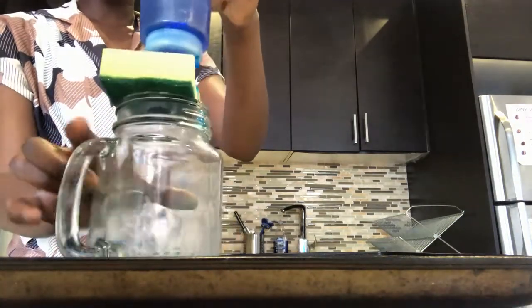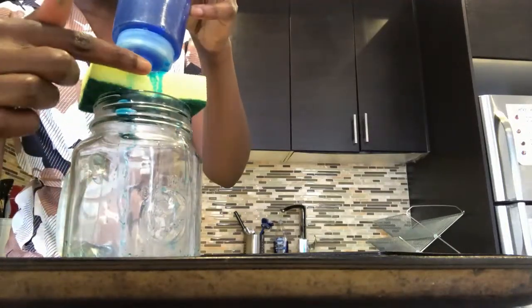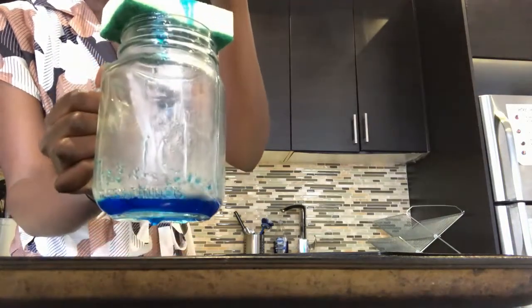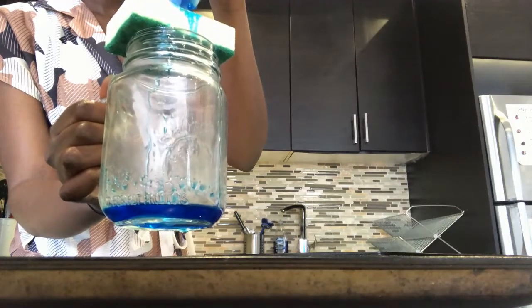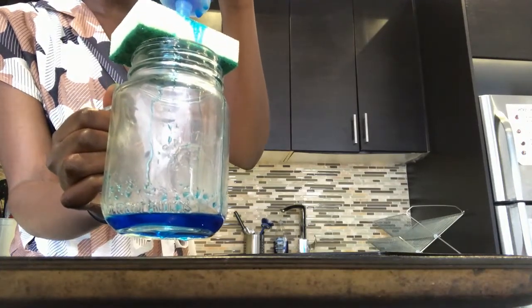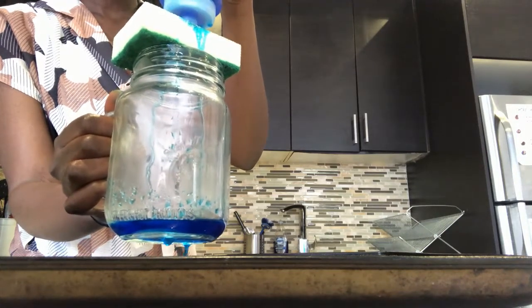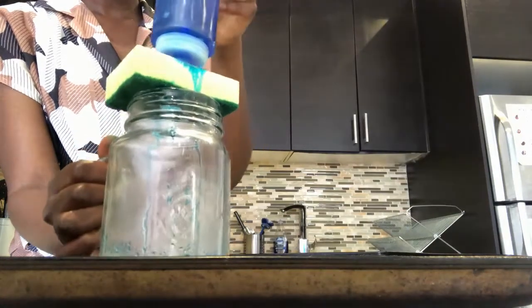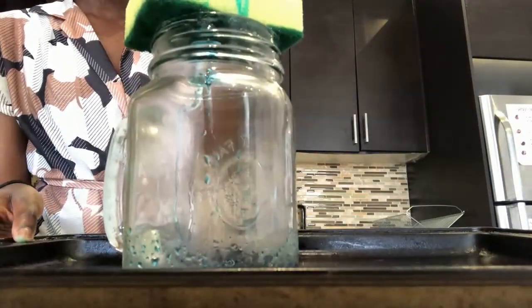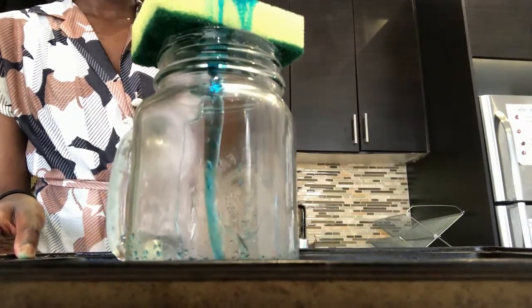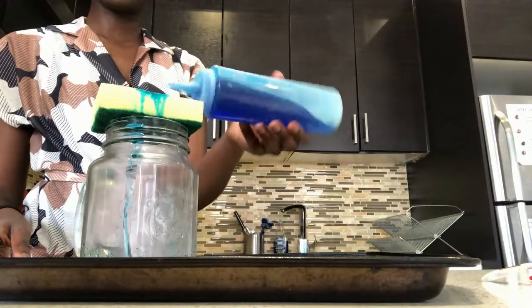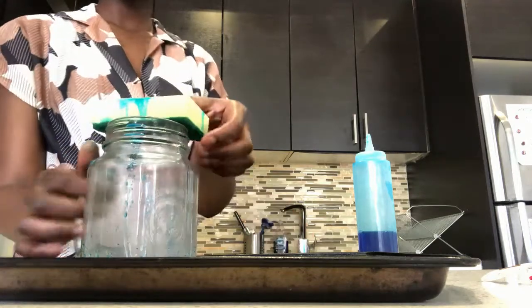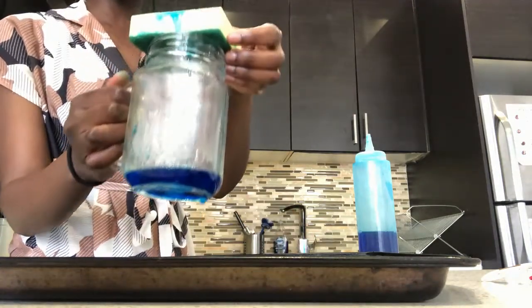The sponge got so full of water that it's falling down and dripping into the mug. It's raining. There's our cloud full of water. And all the water fell back down to earth because of gravity.